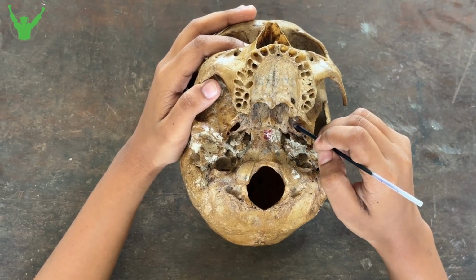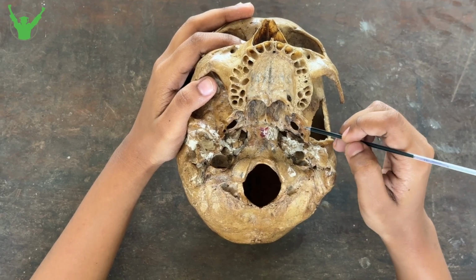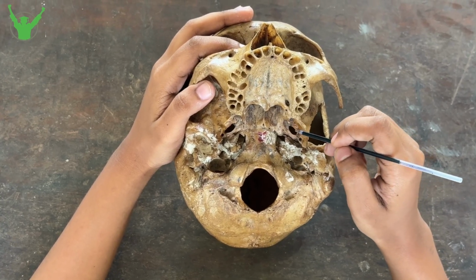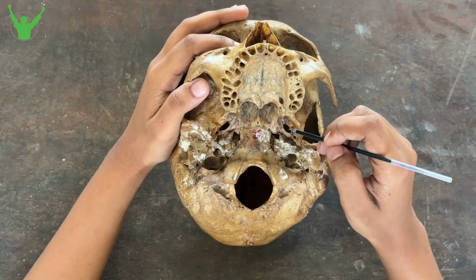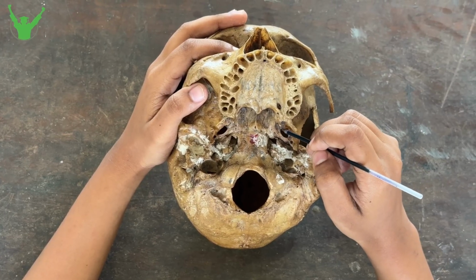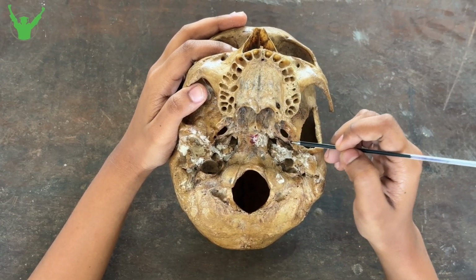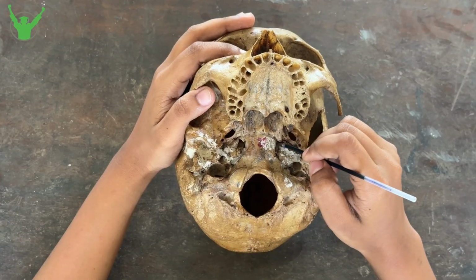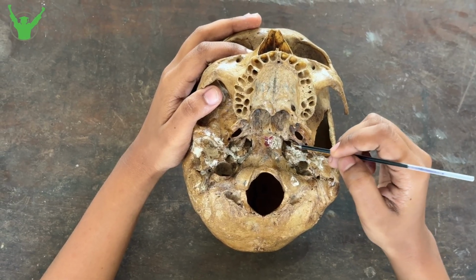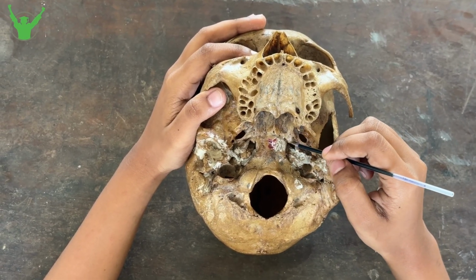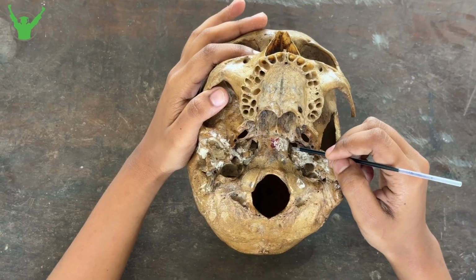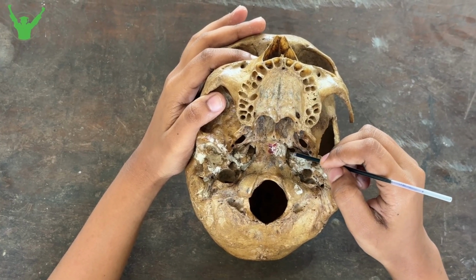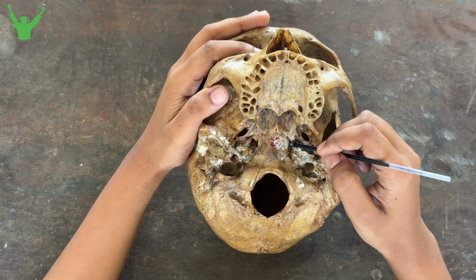The foramen ovale transmits the mandibular nerve, accessory meningeal artery, lesser petrosal nerve, and emissary vein, which is easily remembered through the mnemonic MALE. The foramen lacerum transmits the meningeal branch of the ascending pharyngeal artery, emissary vein, internal carotid artery with the sympathetic plexus around it, and the greater petrosal nerve.